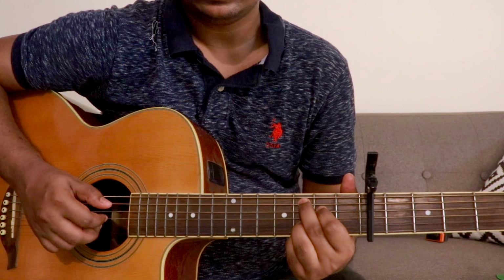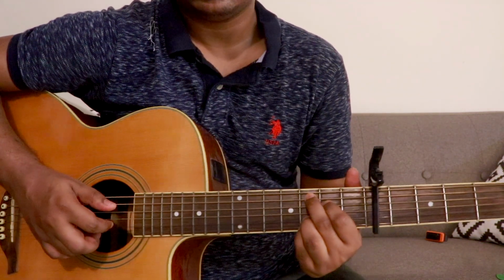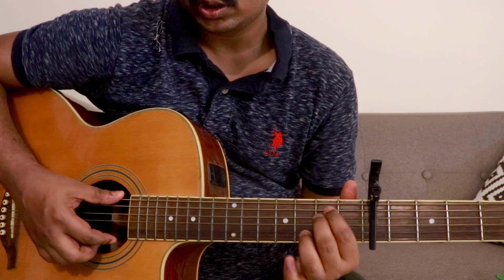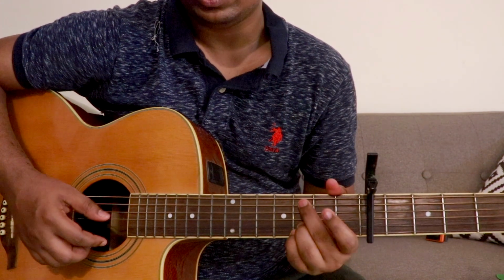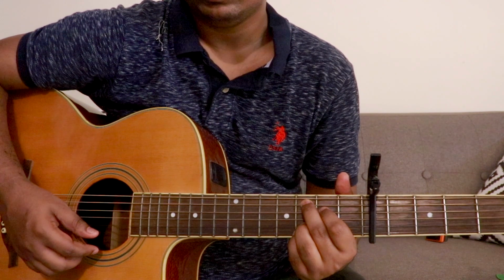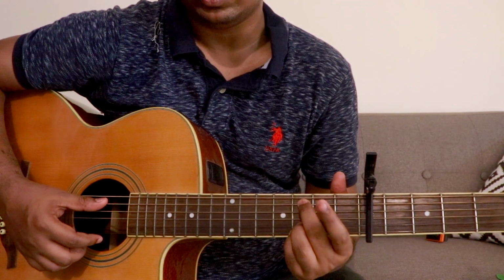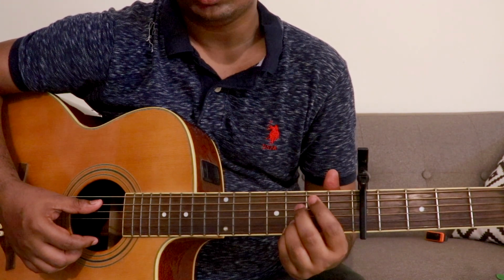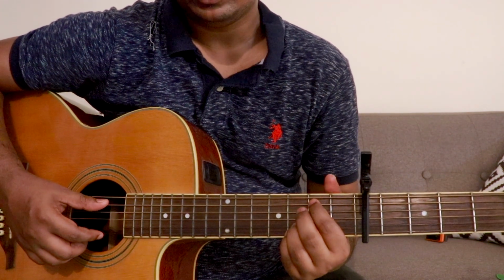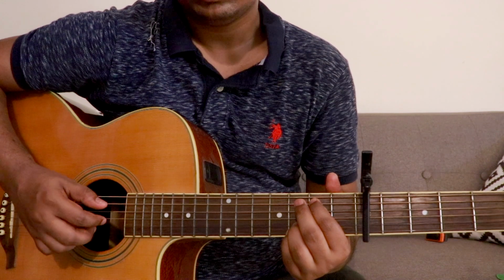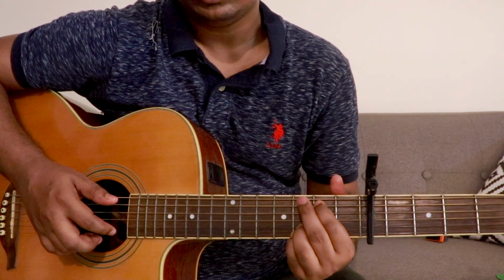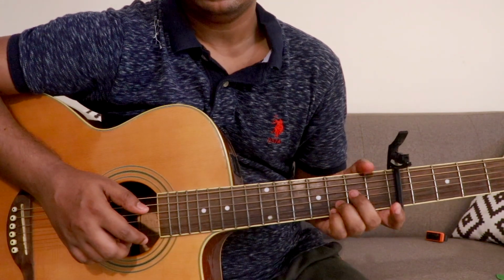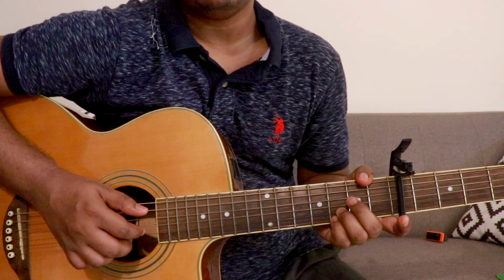Then move to, actually this is E minor, but the way we'll play after C, we'll just add this finger, index finger here on the 2nd fret with respect to the capo, and we'll play this bass. As you can see, for these 3 chords the melody remains same.